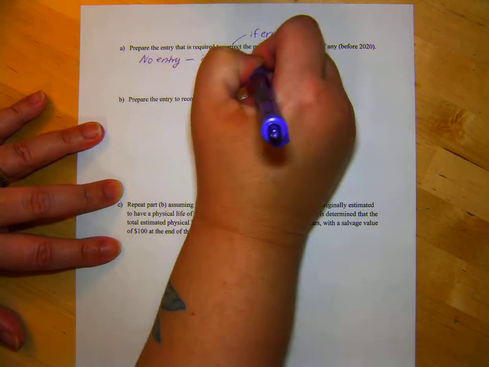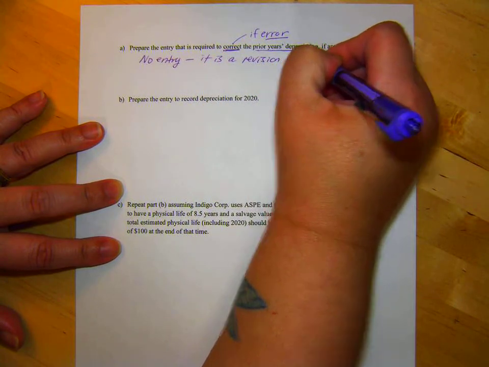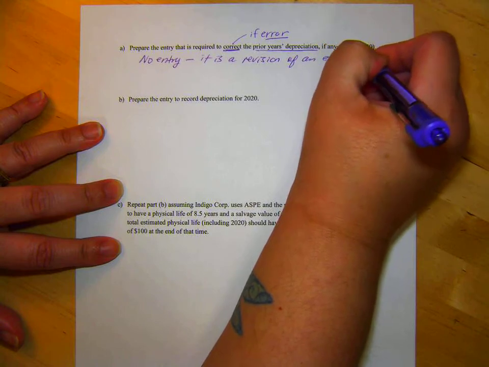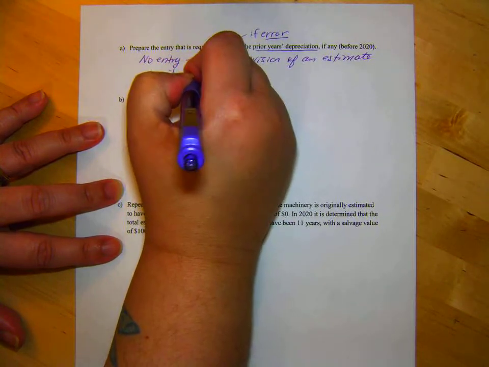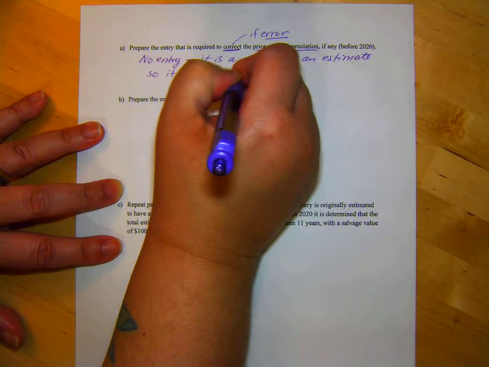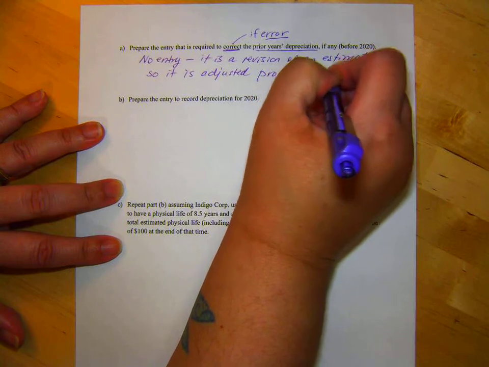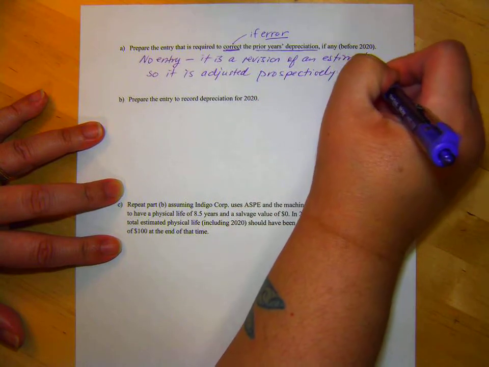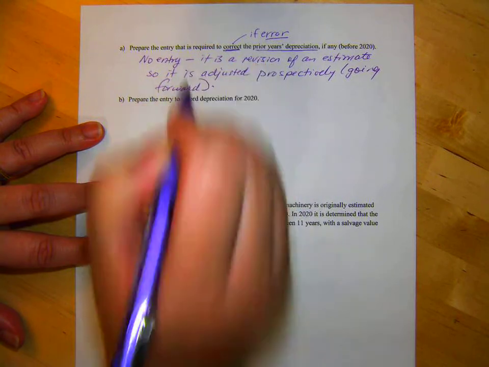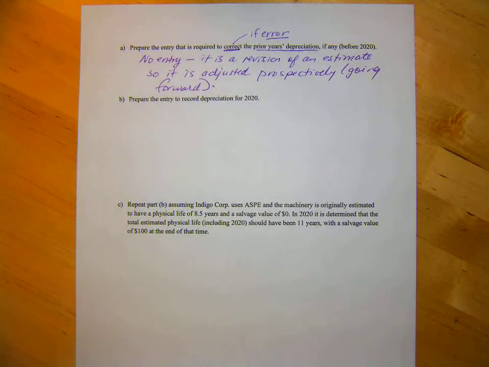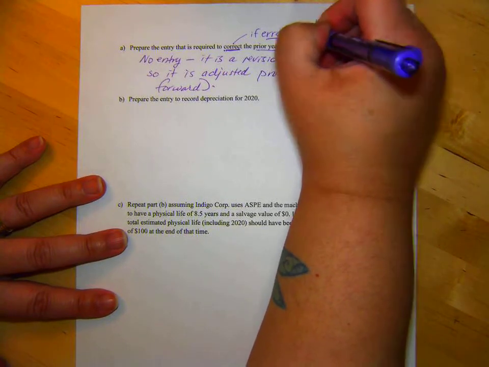It is a revision of an estimate. So it is adjusted prospectively. So going forward. Okay? So if it was an error, it's retrospective.